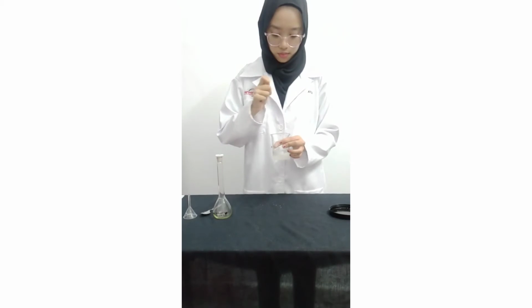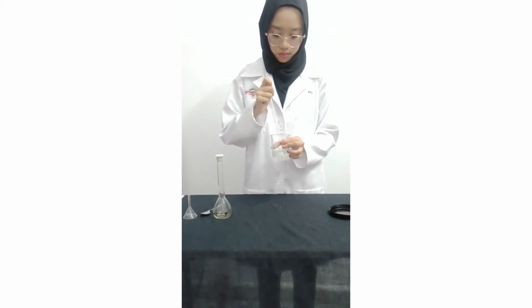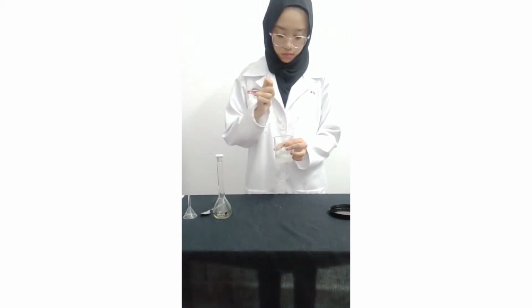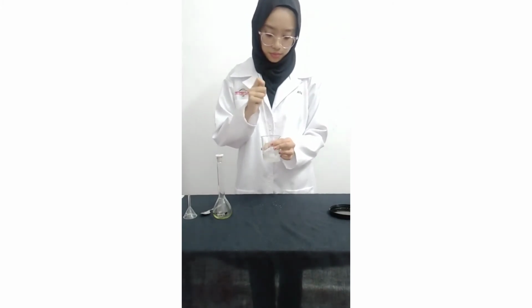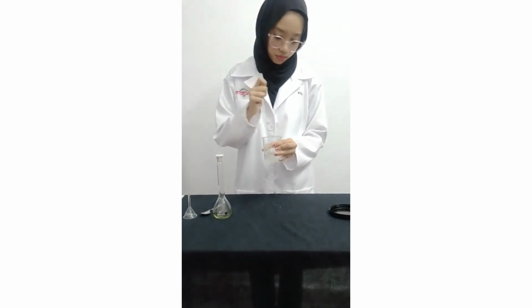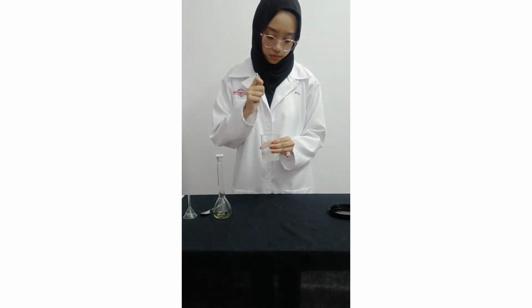So now, we can start mixing the solution with a glass stirrer. We can also add more water if required.